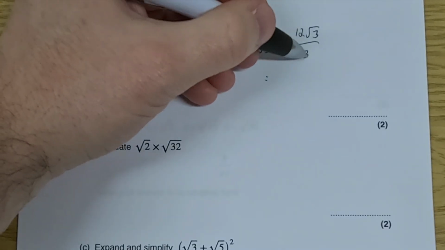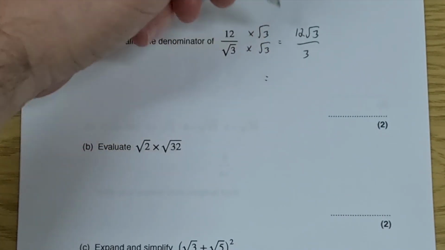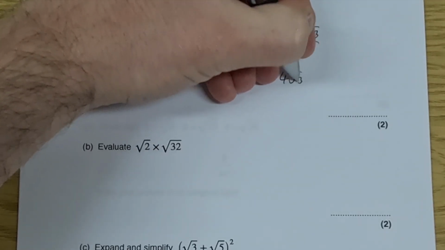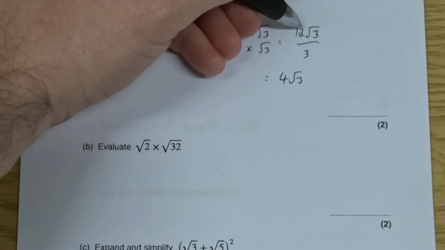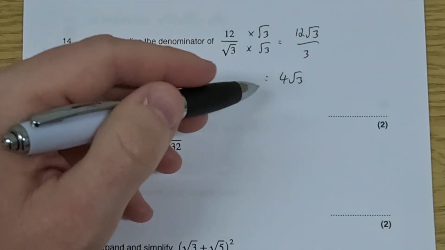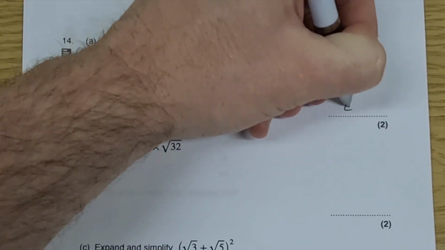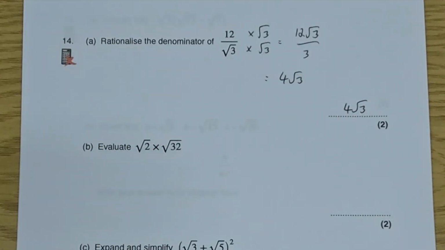Now 12 is divisible by 3. If you've got 12 lots of root 3 and you divide it by 3, you're going to get 4 lots of root 3. So the answer would be 4 root 3, just dividing the 12 by 3. And as you can see here, that would be over 1. So we've rationalised the denominator. So it's 4 root 3. Okay, and then part B.